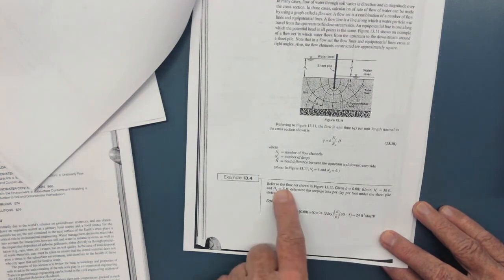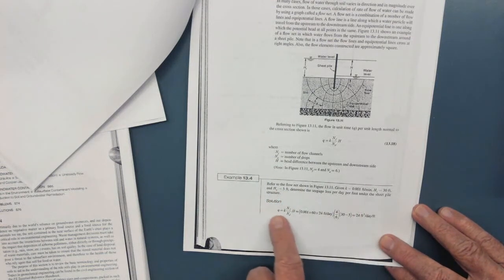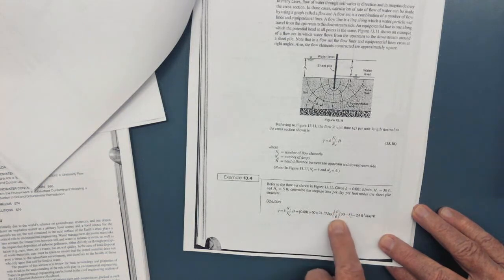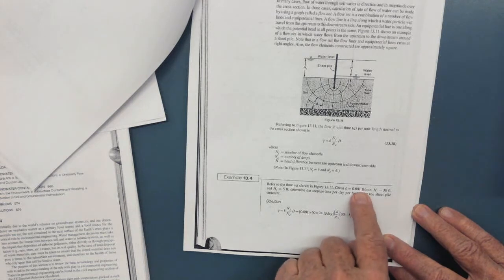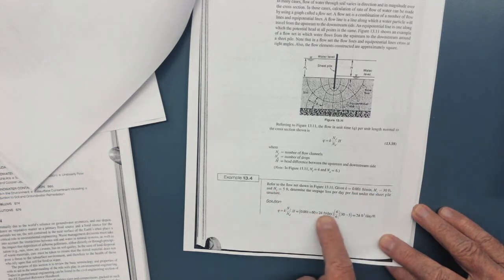You just plug in the K. You got to play with units because he gives you the K. You got the 4 over 6, the NF over ND, but since the permeability is in feet per minute, and they want to refer to flow net per day, you got to do some unit conversions. That's all. And the 4 over 6 and the 30 minus 5 is where you go.